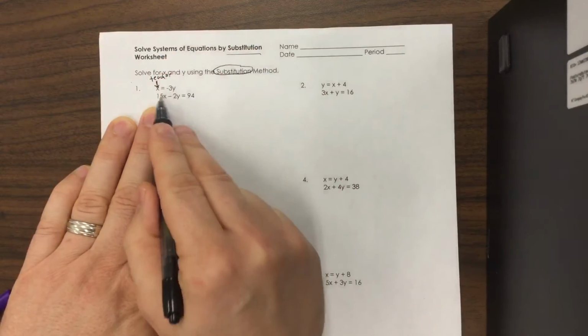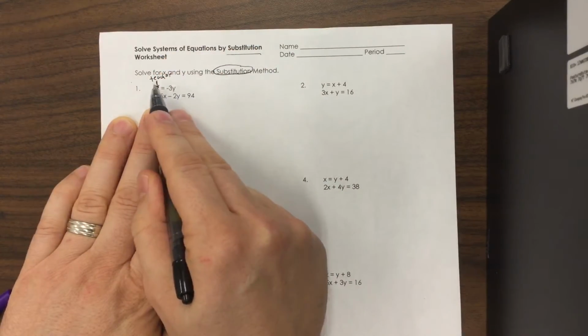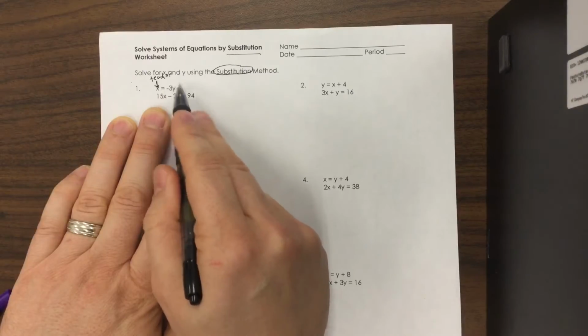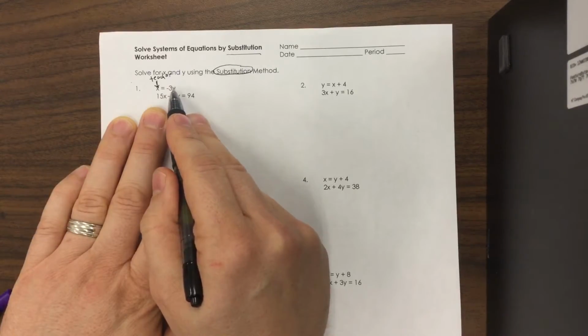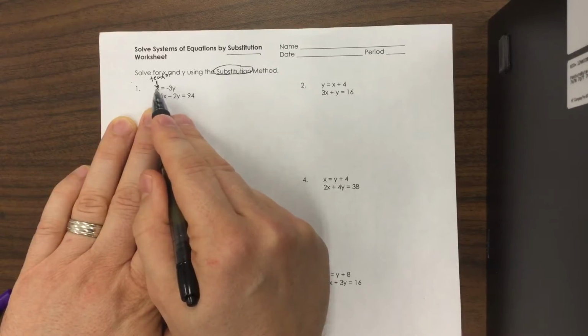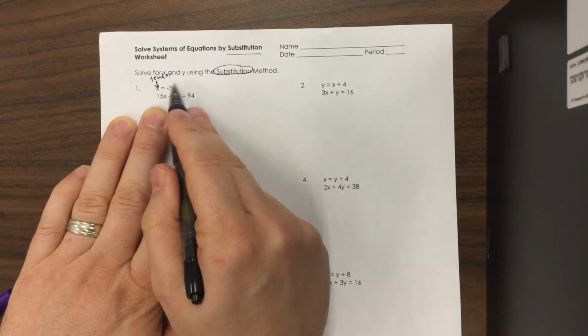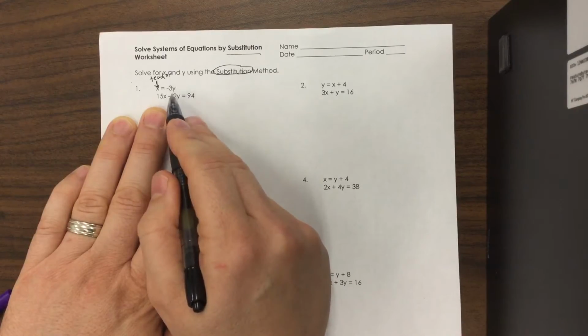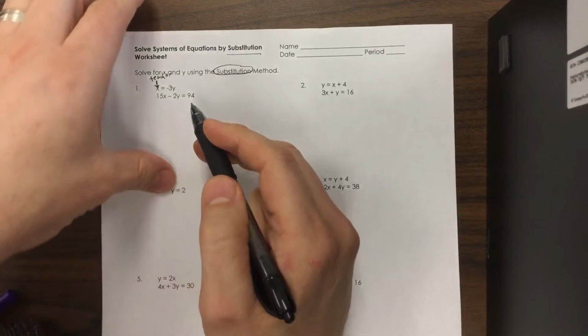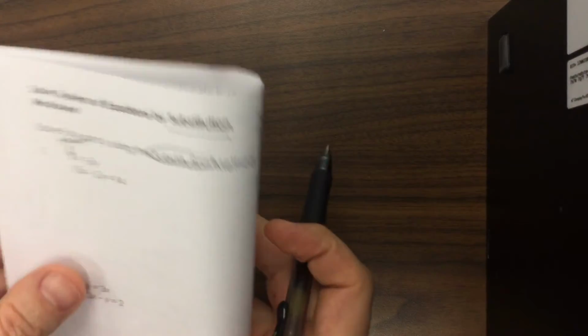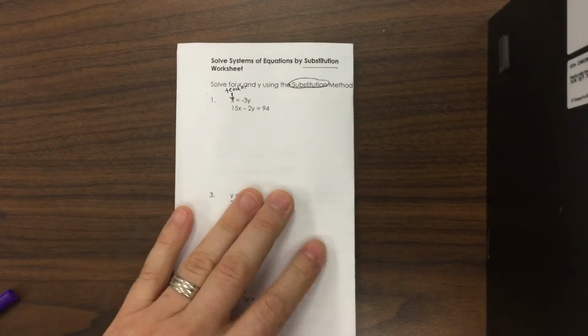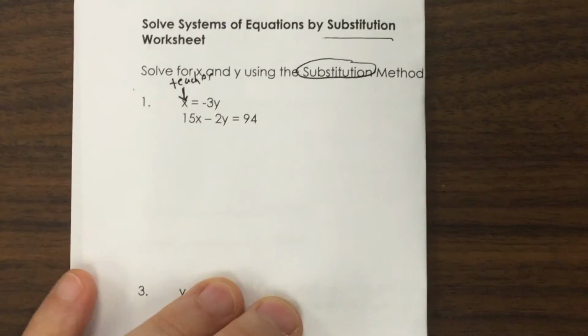okay? But since this over here is equal to the teacher, this is just as valuable and exactly the same as the teacher. So if the x gets sick, I can put this in place of the x, okay? Now these letters aren't getting sick, but what we do is we substitute in the other one, and you end up with an equation that only has one variable, and you can solve for it. So we're going to do that right now.